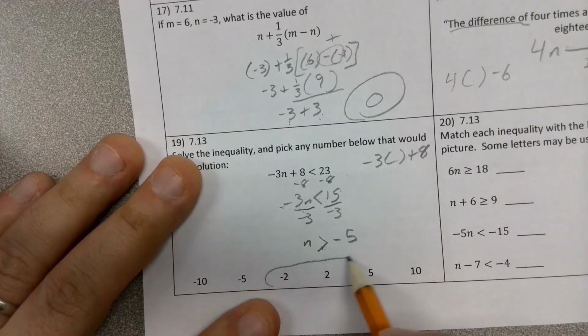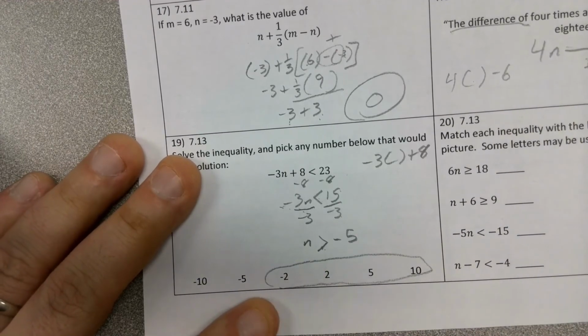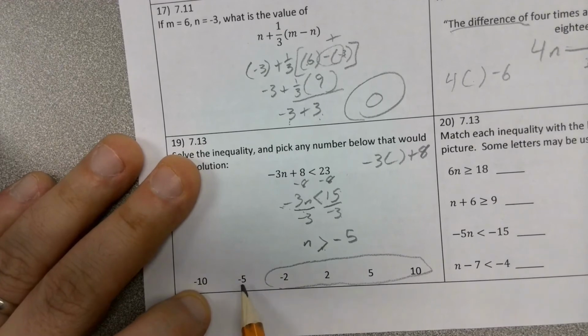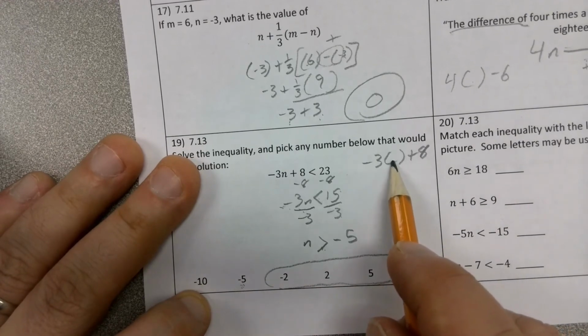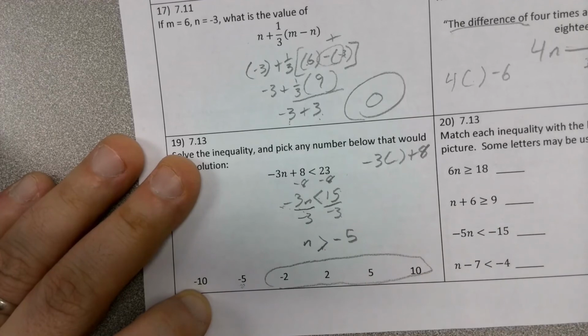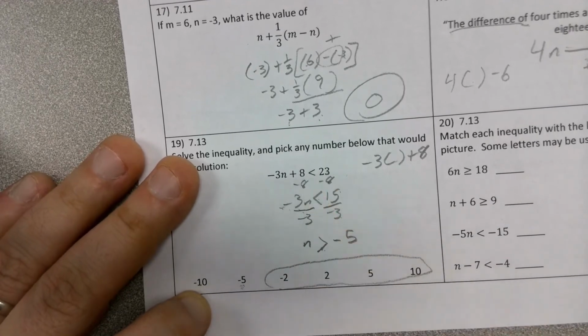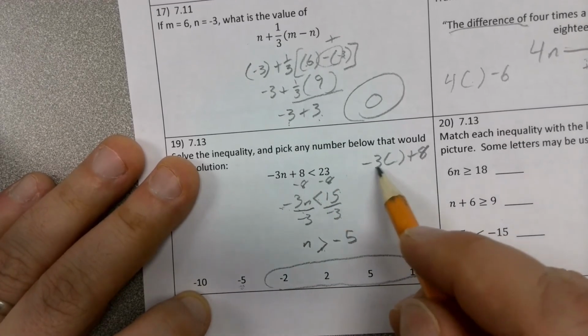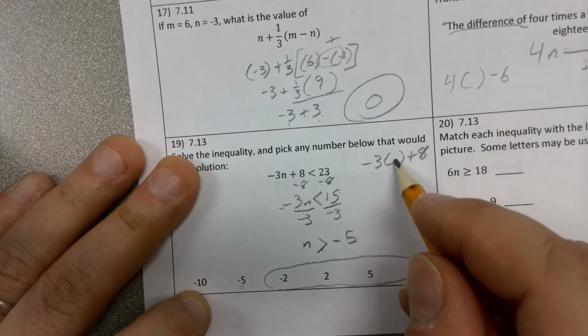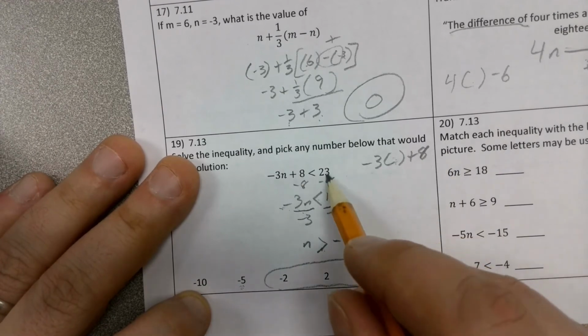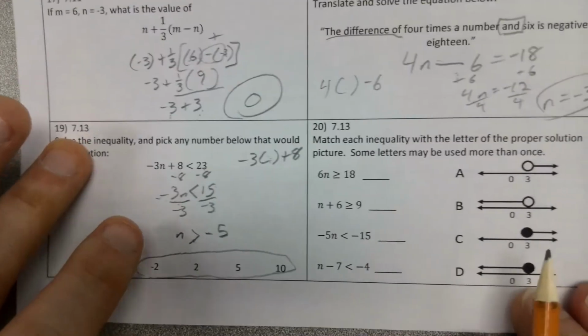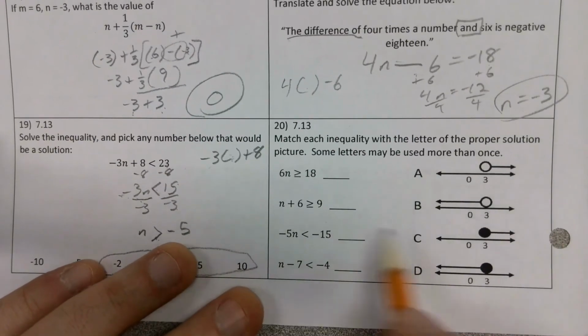So all of these choices are going to work. You wouldn't want actually -5. If you put -5 in there, it works out to exactly 23, and you don't want that. You want things that are smaller. Let's put a 10 in there. Hey, that's -30. If I put a 10 in there, -30 plus 8 is -12. Yeah, that's less. That's going to work. All right. So here we go.